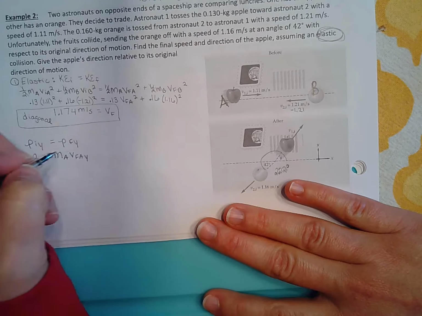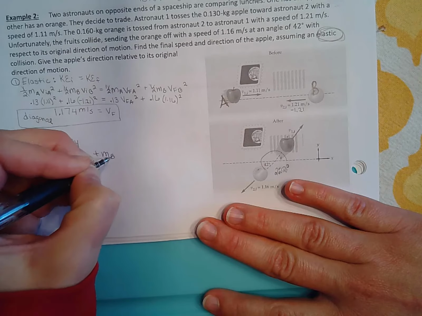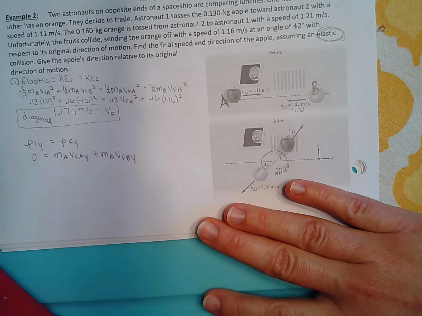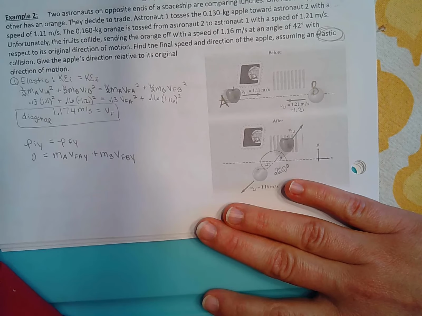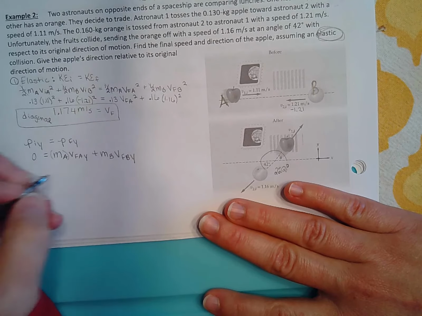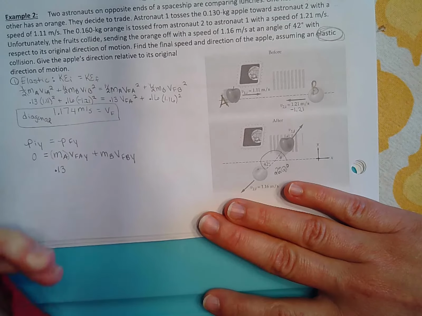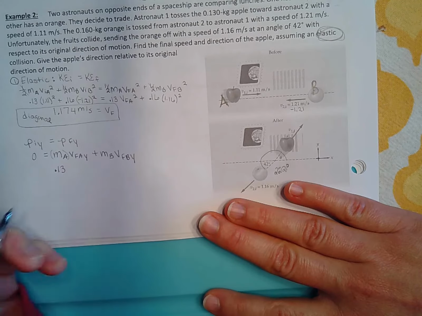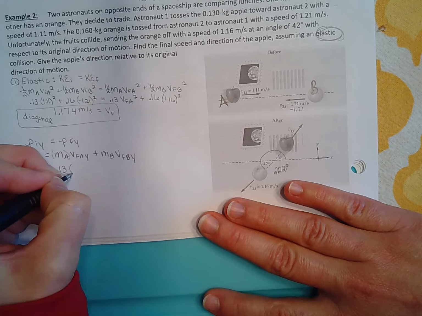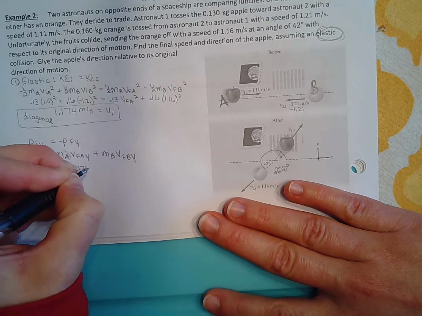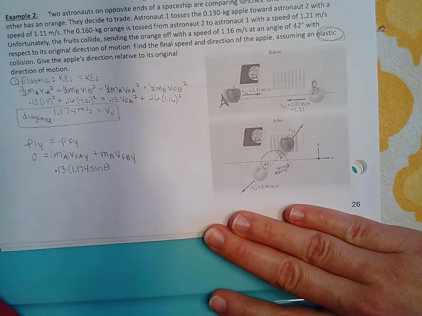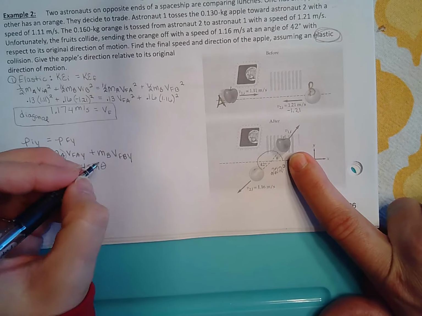Okay, I'm going to write this. Plus my mass of B times my final velocity of B in the y direction. We totally got this, don't worry guys. So all that means is that I can replace my mass of A with 0.13. And this right here, I can replace with sine. So I can do 1.174, which is my final velocity, sine of my angle. And this is for A, so that's unknown.